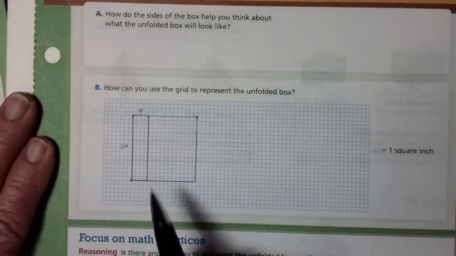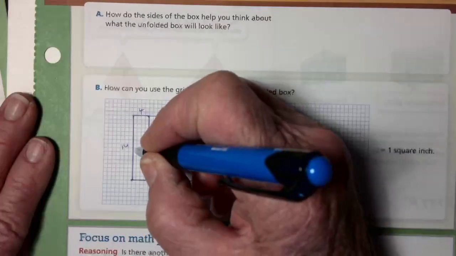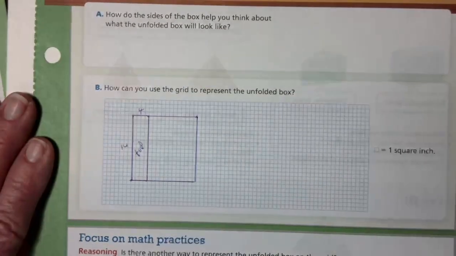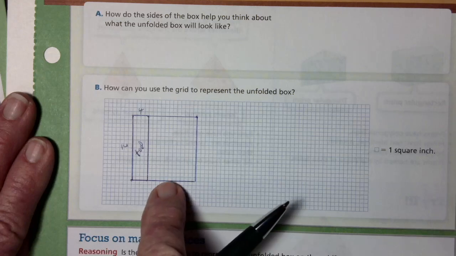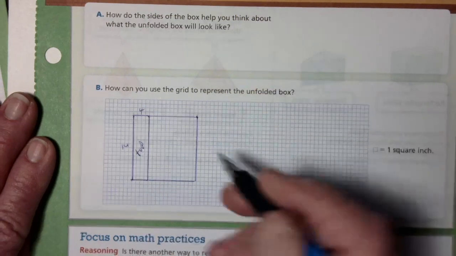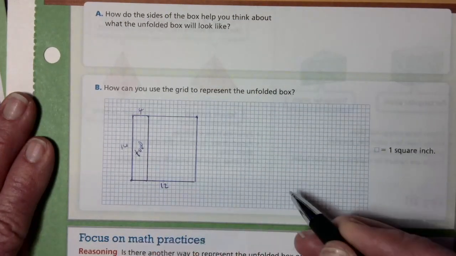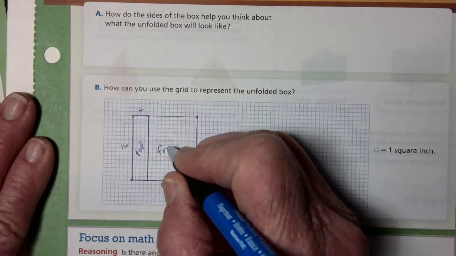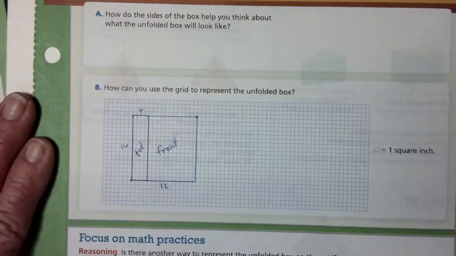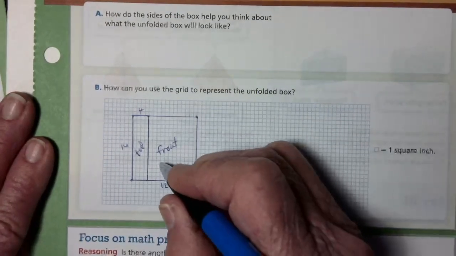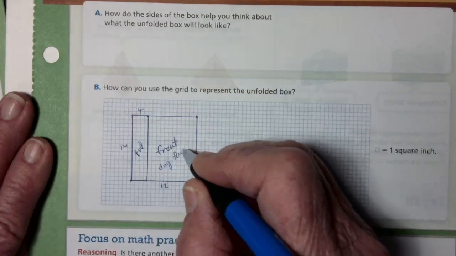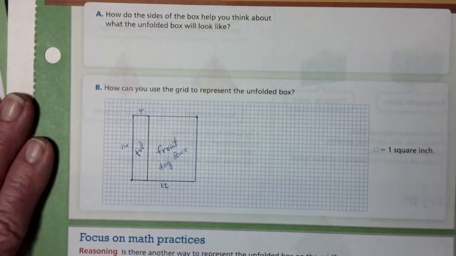Okay, so when we did this piece, that was the top. And now this is a 16 by 12, and this is the front. And you could even say with the dog face. The dog face. Okay?